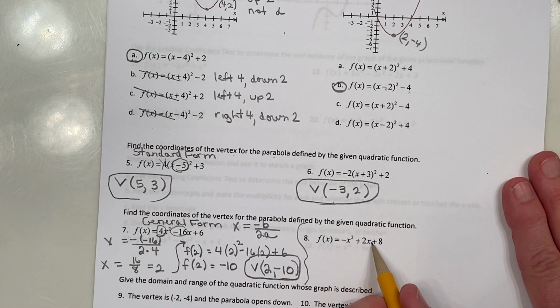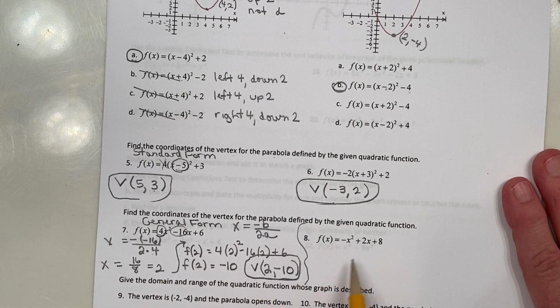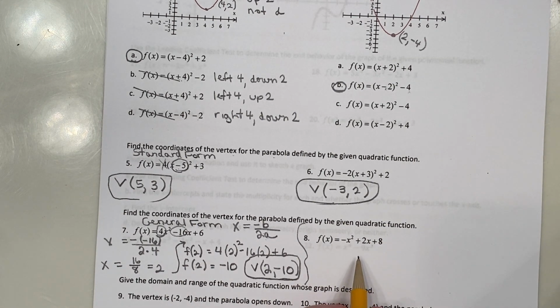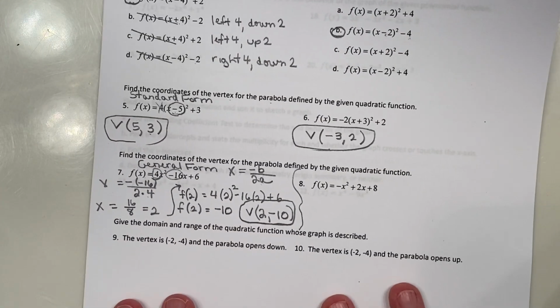All right, and same thing here. We'd have to take the same approach. I'll leave this one for you guys. You can check the key with the worked out solutions to self-assess. Let's look at 9 and 10.